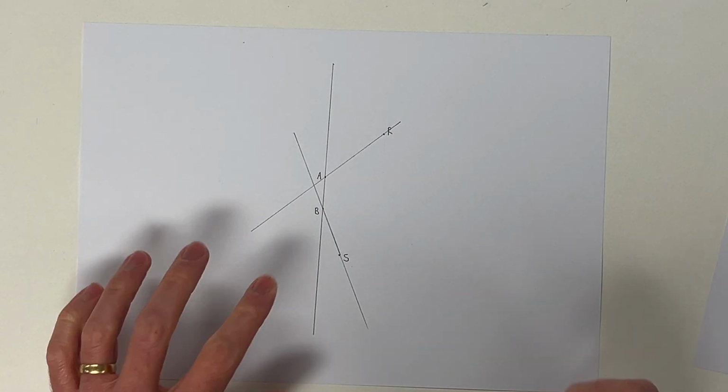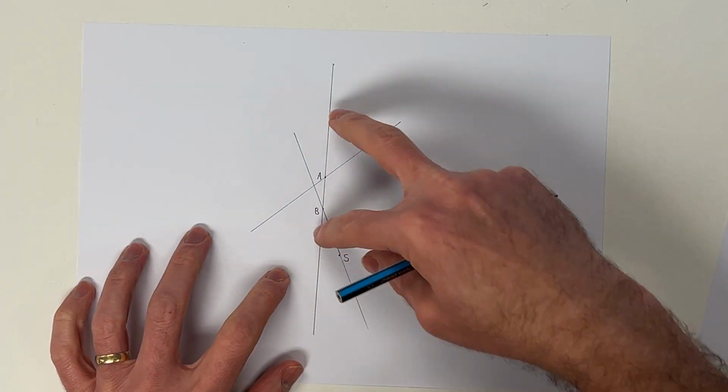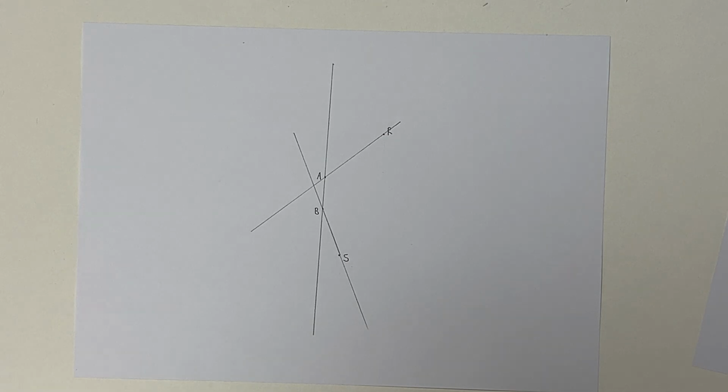The first move is to draw some lines through A and B that are perpendicular to this line that joins the centers.